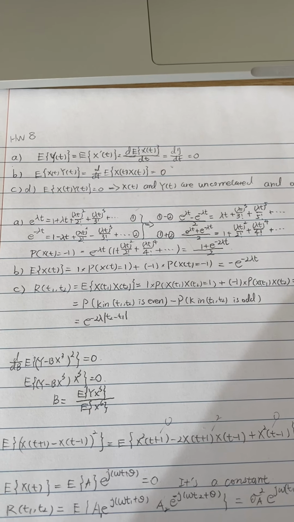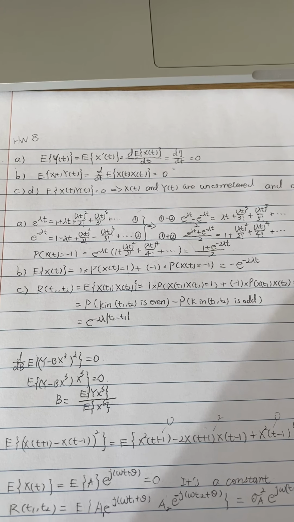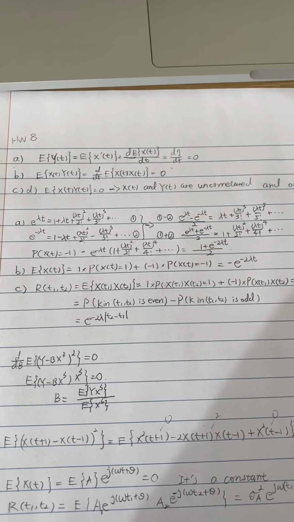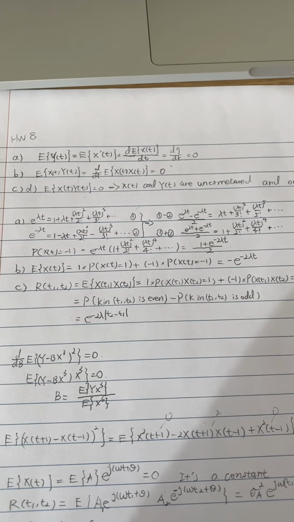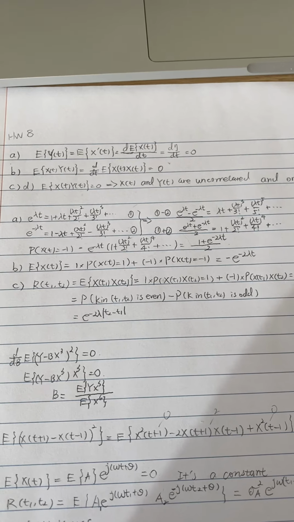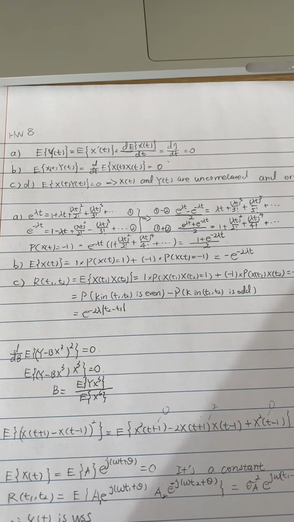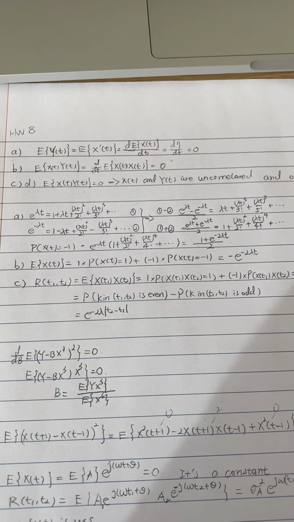There are also two possibilities. The first one is X(t1) times X(t2) equals 1, and X(t1) times X(t2) equals minus 1. So we just add them, putting the probability and the value times value together.